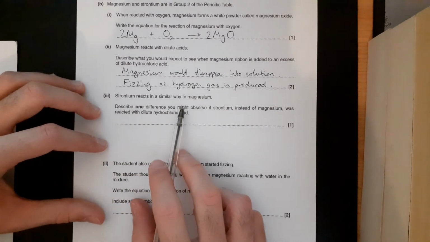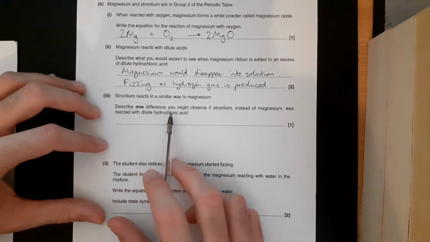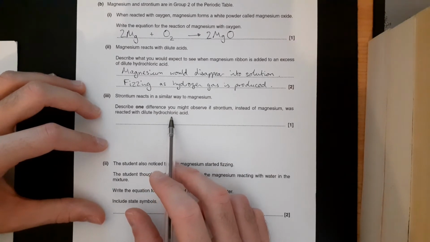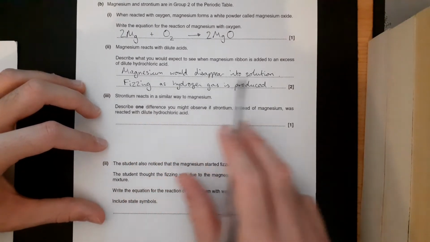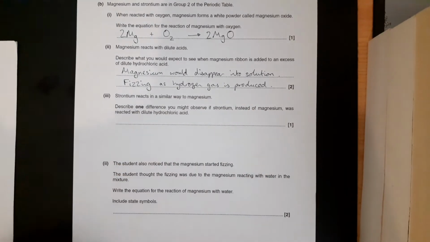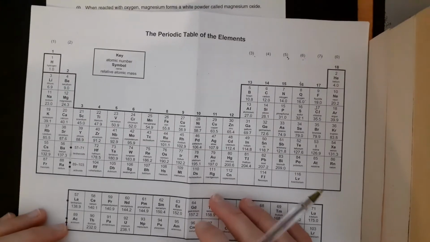Strontium reacts in a similar way to magnesium. Describe one difference you might observe if strontium instead of magnesium was reacted with acid. Well, it's going to do the same thing, so we're still going to see the strontium disappearing and we're still going to see the fizzing. But what's the difference then? Well, if you look on the periodic table, where is our strontium?